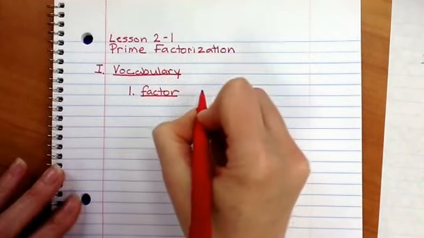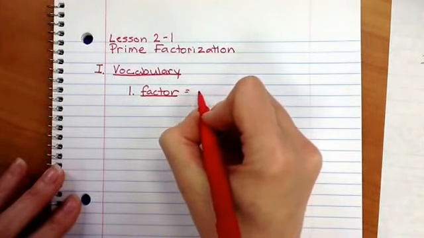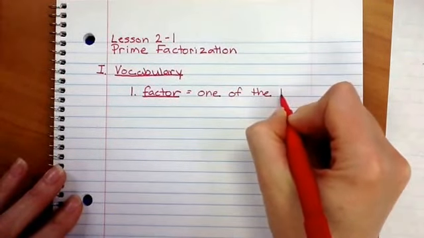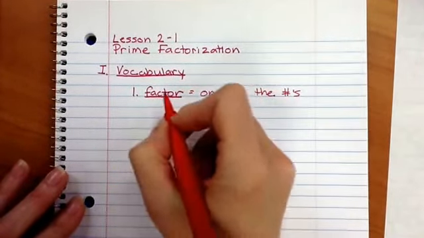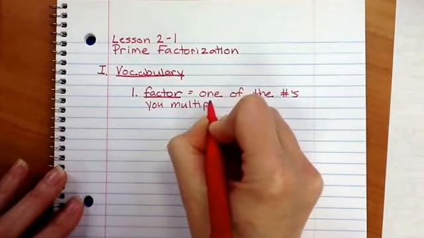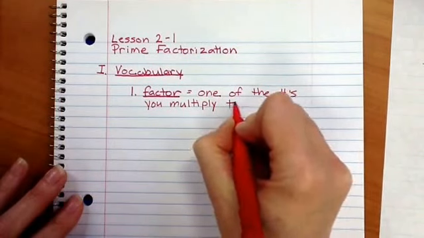And a factor is one of the numbers you multiply to get a product.